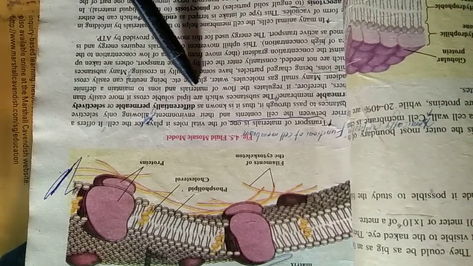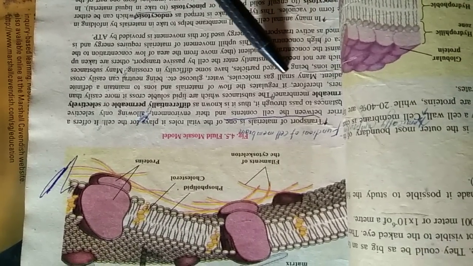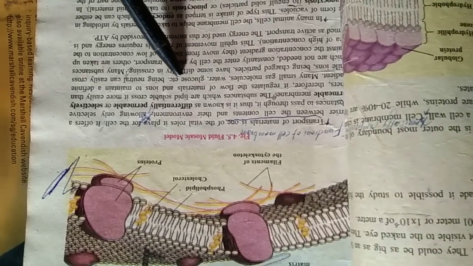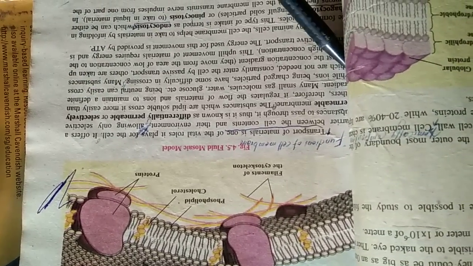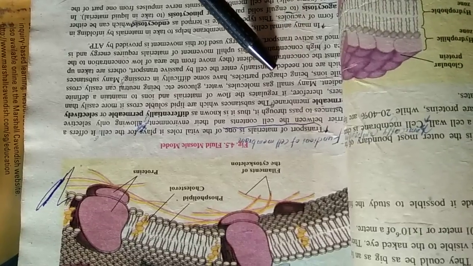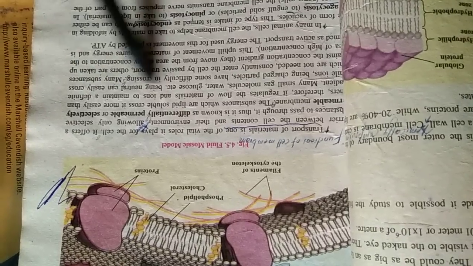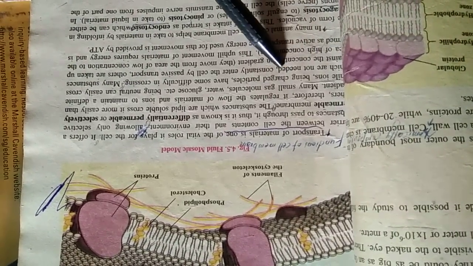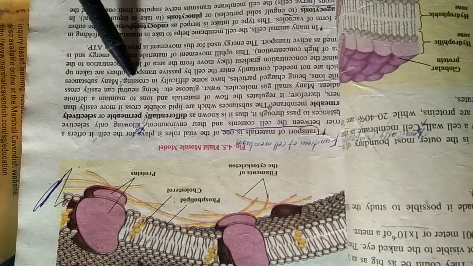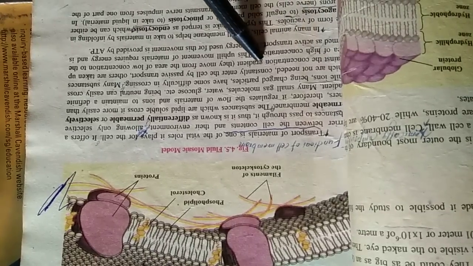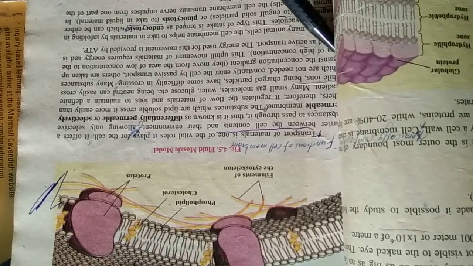The substances which are lipid soluble cross it more easily than others. Therefore, it regulates the flow of materials and ions to maintain a definite gradient. Many small gas molecules, water and glucose, being neutral, can easily cross, while ions, being charged particles, have some difficulty in crossing. Many substances which are not needed constantly enter the cell by passive transport. Others are taken up.